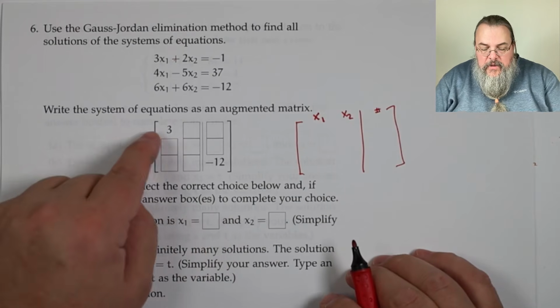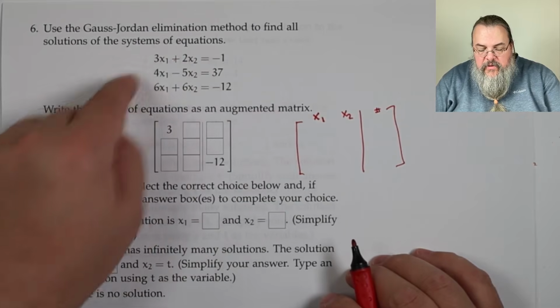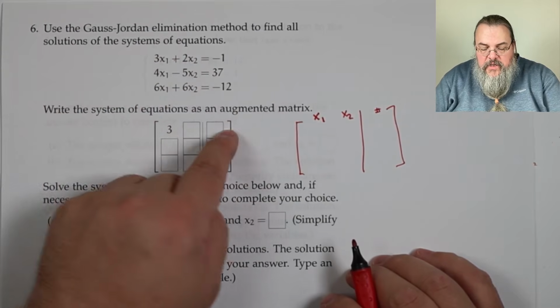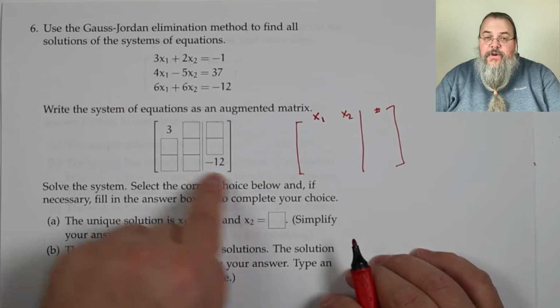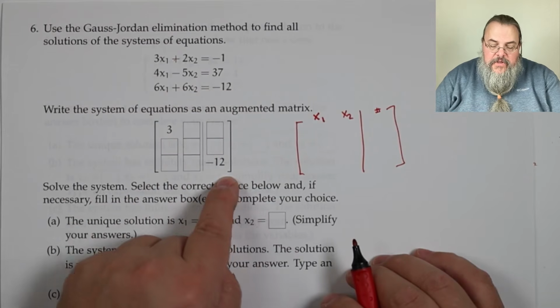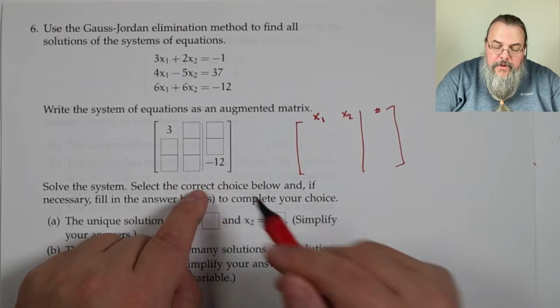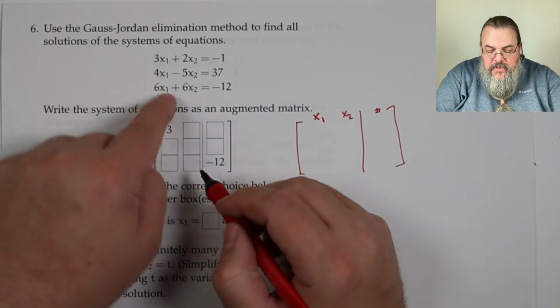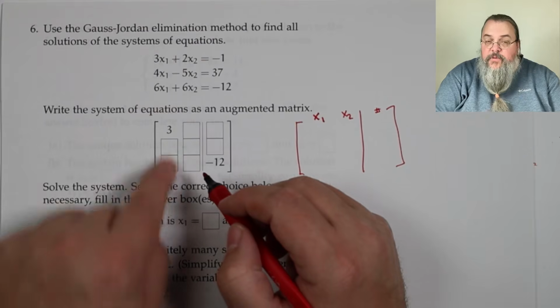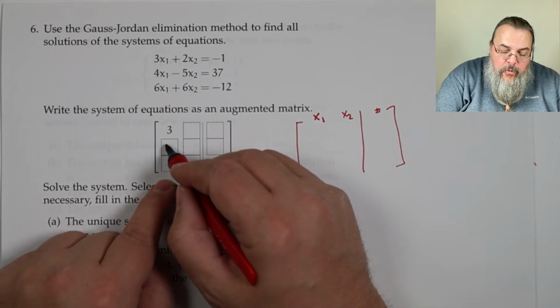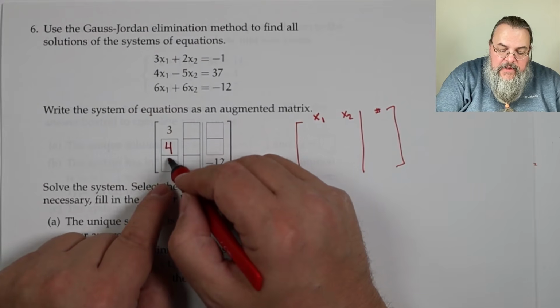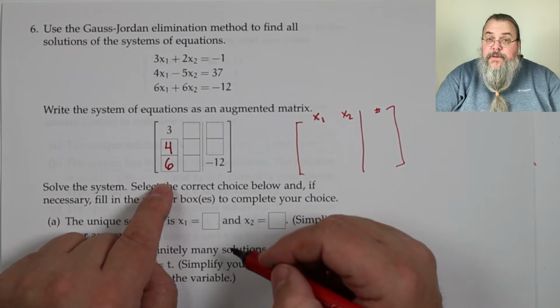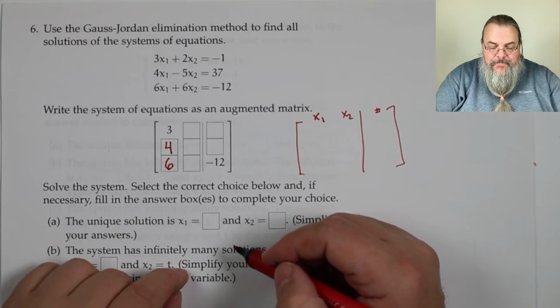Now this 3 also tells us the first equation goes here. This minus 12 tells us the last equation goes there. And so we can read off the coefficients. You can think of this as being the x1 coefficients. Now, if one of the equations doesn't have an x1, that would be a 0 entry.